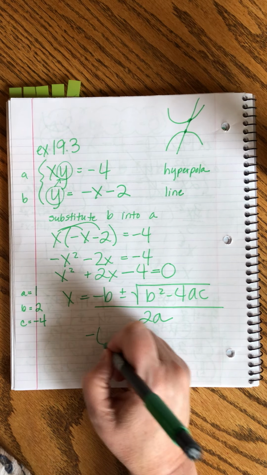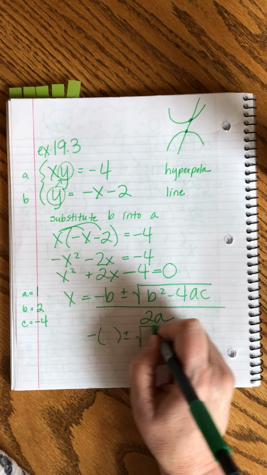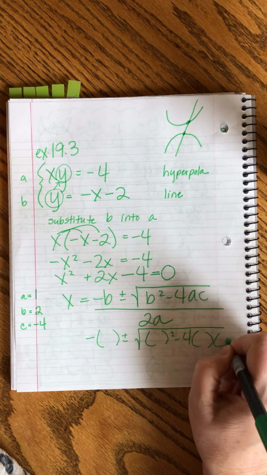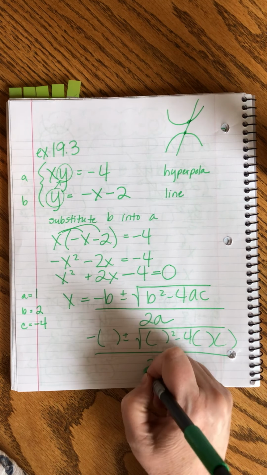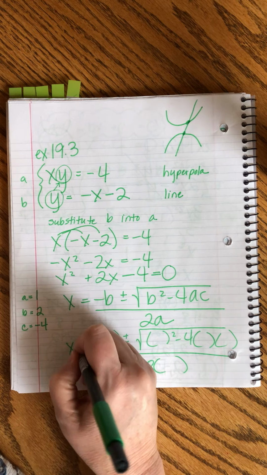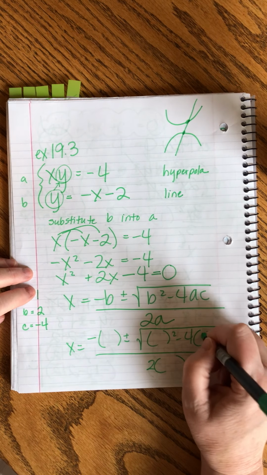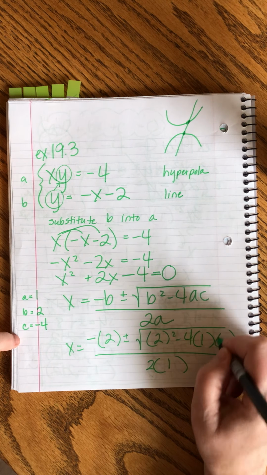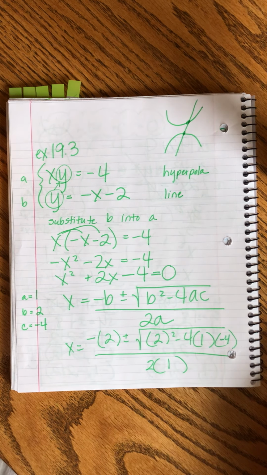Set up my buckets. A is 1, B is 2, C is minus 4.